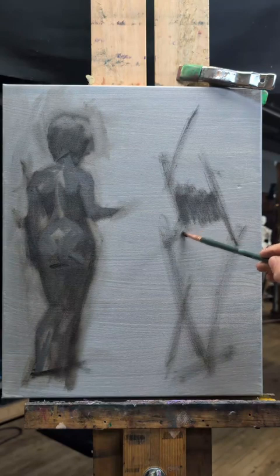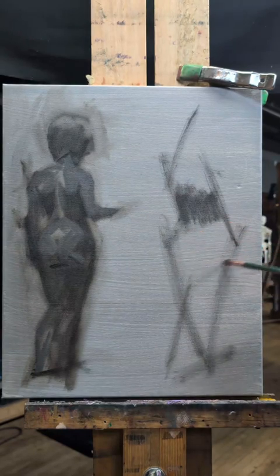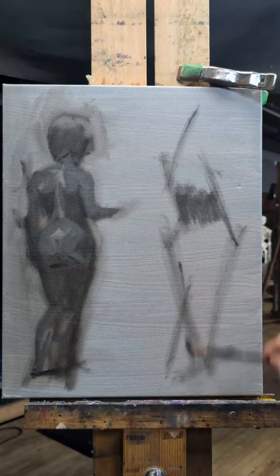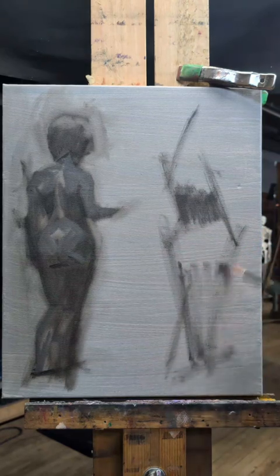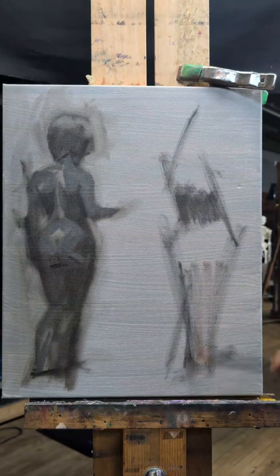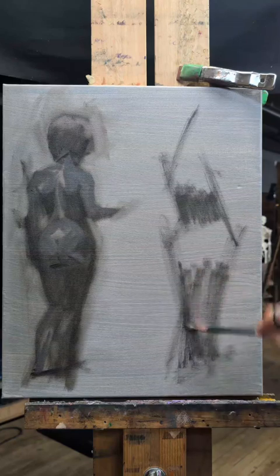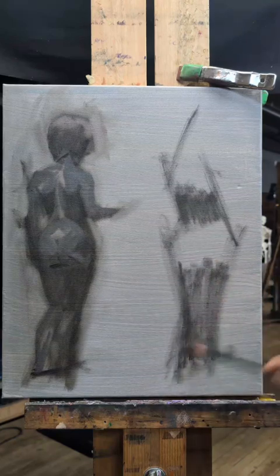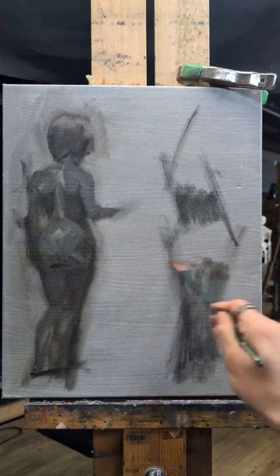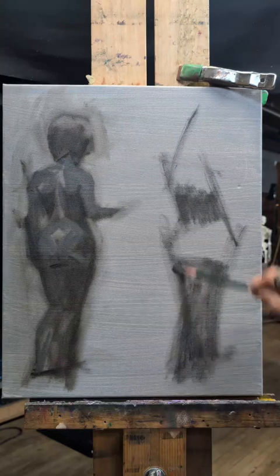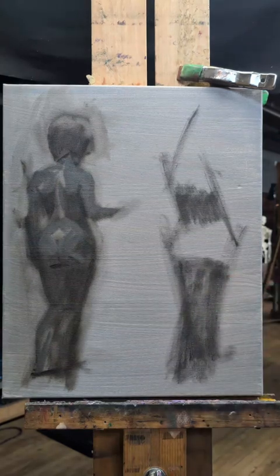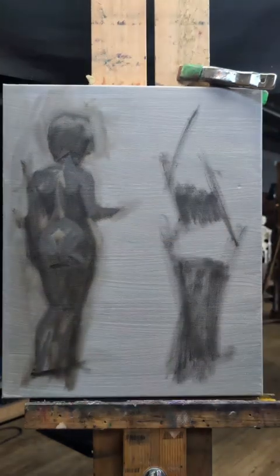So you have those glutes that make up this shape in here, and then you have this big shadow shape. And I don't have to worry about proportion just yet because I'm just putting down shapes. I'm just putting down a general measure of what's happening in this pose here.